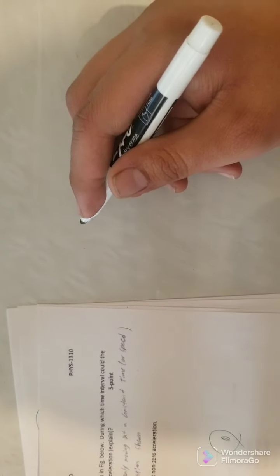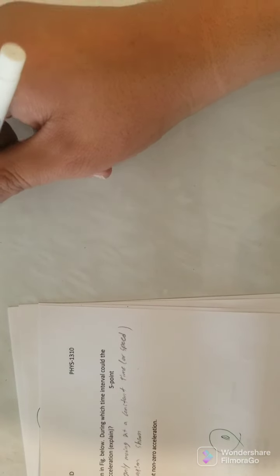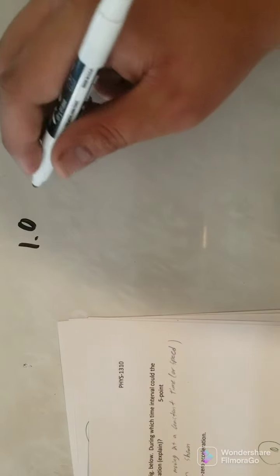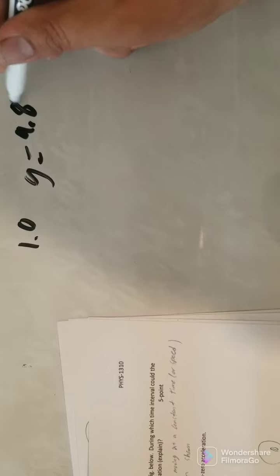It would be A, it increases, because as shown, the unknowns are 1 second between drops, and gravity, which is equal to 9.8 meters a second squared, because at this point they're free falling.